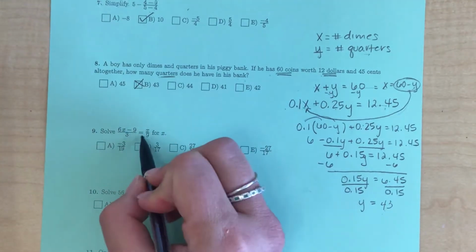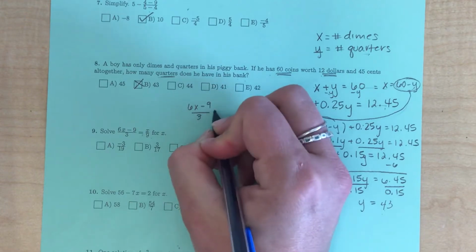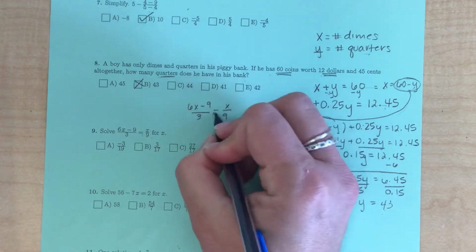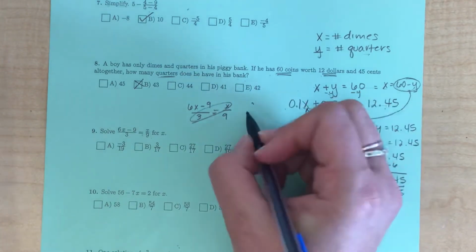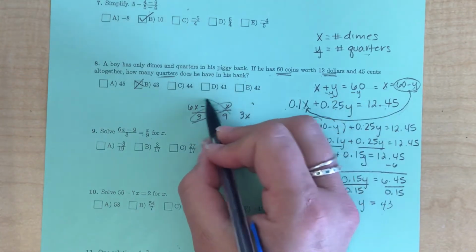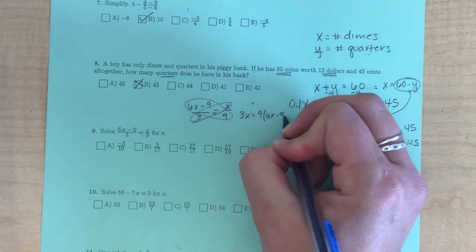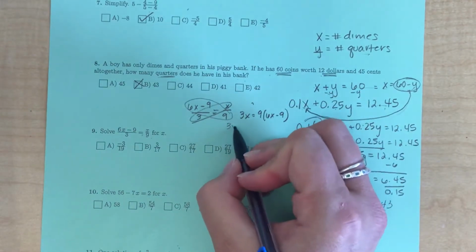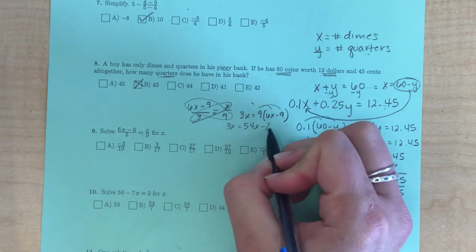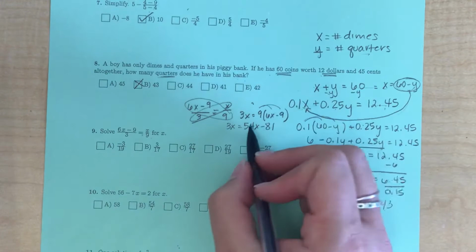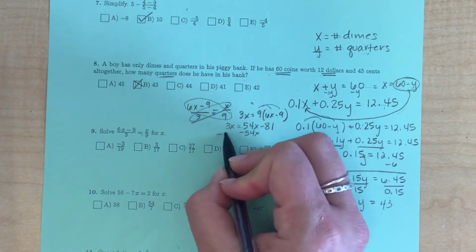For number 9, you're just solving for x. So anytime you see two fractions with an equal sign in between, that means that you can cross multiply. So I'm going to take 3 times x, so 3x equals 9 times 6x minus 9. So I have 3x equals, I'm going to distribute this, 54x minus 81. So I've got to get the x's together on the same side, so I'm going to subtract 54x from both sides.